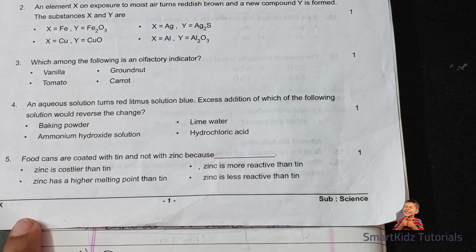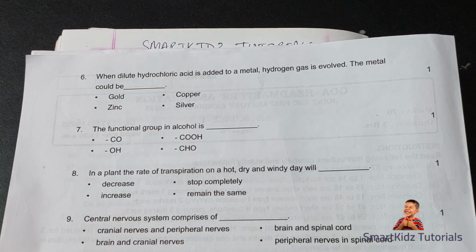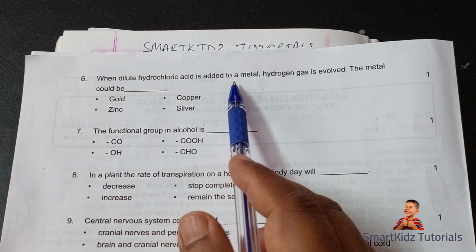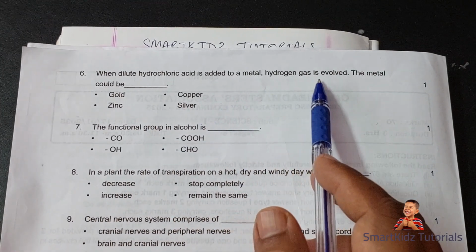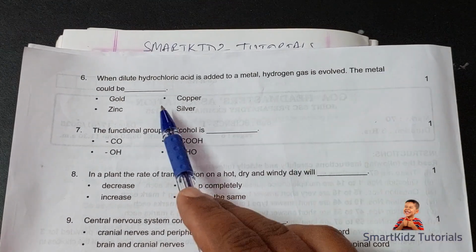Let's move to the next question. The next question says when dilute hydrochloric acid is added to a metal, hydrogen gas is evolved. The metal should be this.